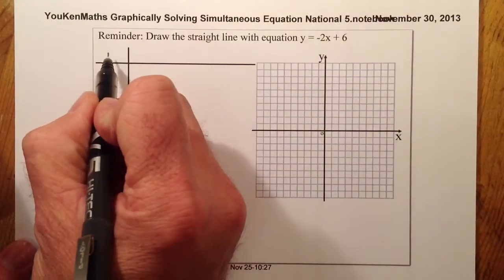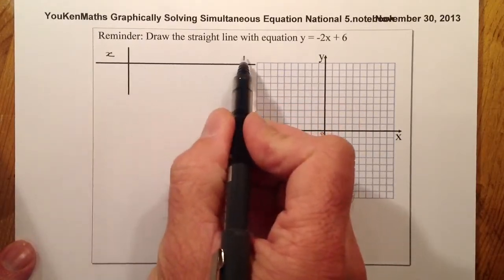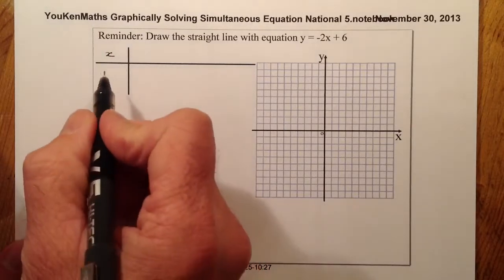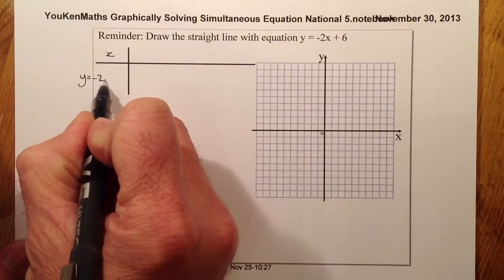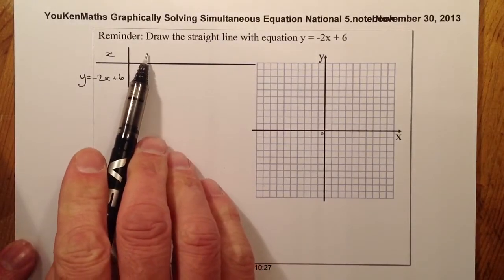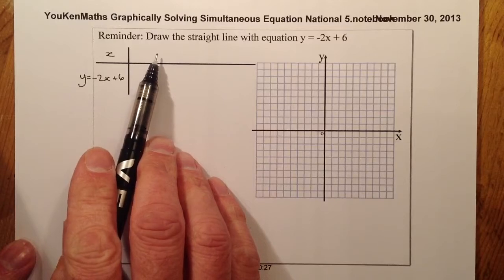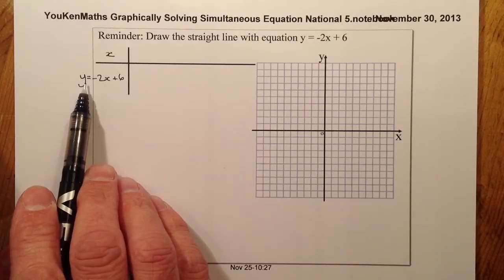First of all, we're setting up the table. What I'll do is I'll use x coordinates along the top, and they'll be any coordinate that I want to use. Okay, and here I'll write down the equation, which is minus 2x plus 6. And what I'm going to do is substitute any of the x coordinates that I use into the equation, and I should find my y coordinate from there.